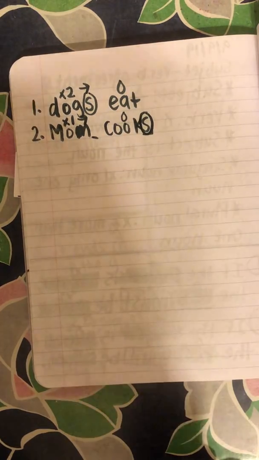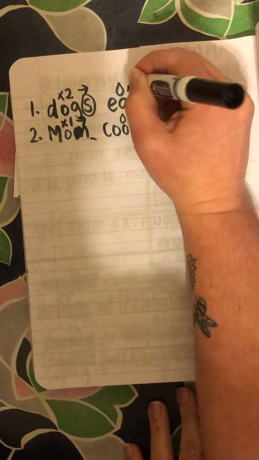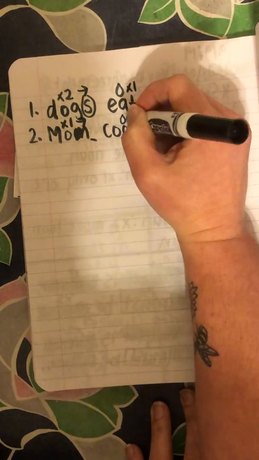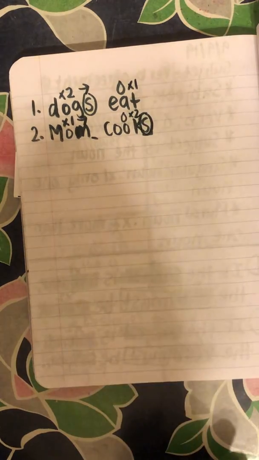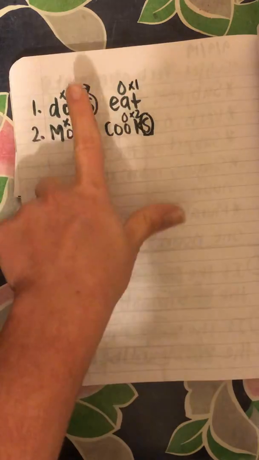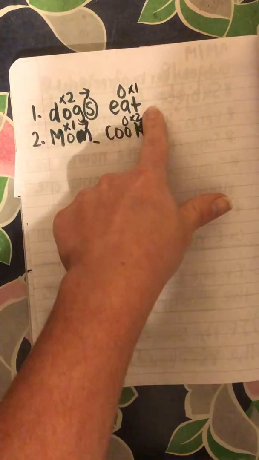Notice that? I want you to also put a ×1 here, and you're going to put a ×2 over here. If your subject is singular, the verb has to be plural. If your subject is plural, the verb has to be singular. Woo! Okay, we're going to try it in a full sentence now. Are you ready? Is your brain about to explode? Mine too. Let's go. Okay.